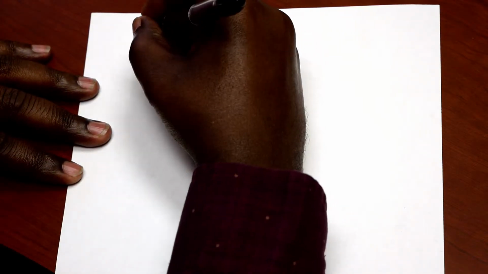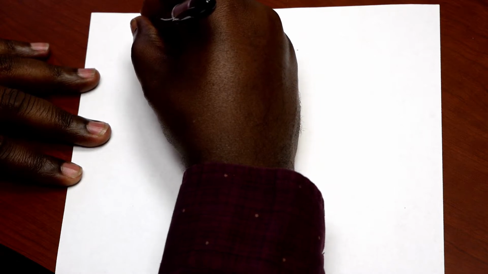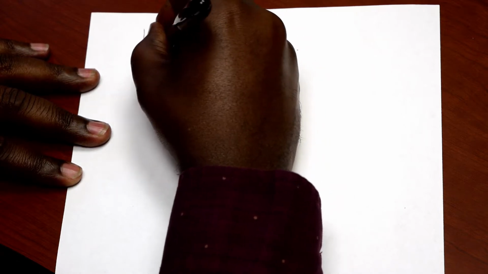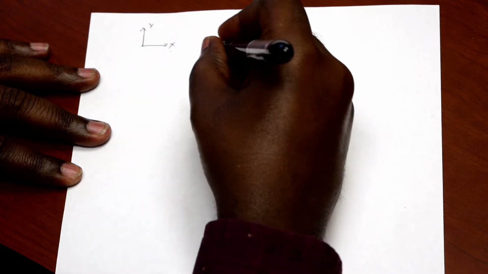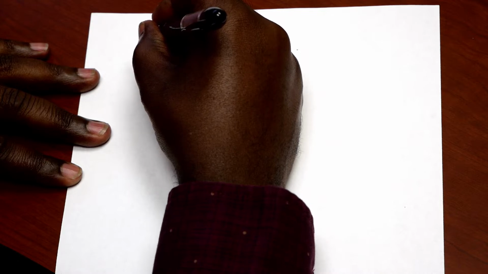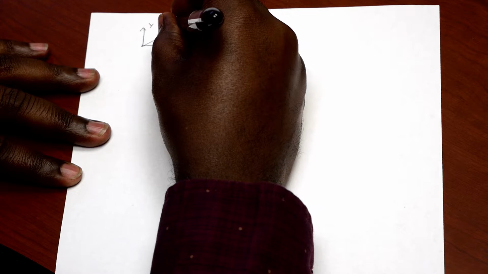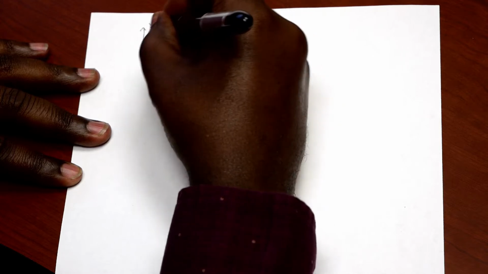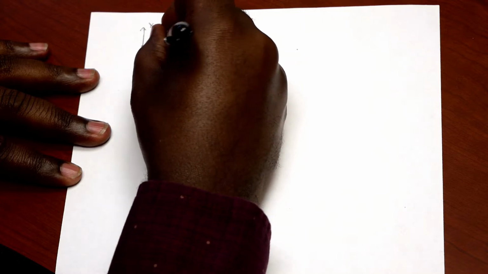Switch to my camera here. So the first thing we're going to do is set up our coordinate system. So we're going to say that our origin is here, right? X and Y coordinates, right? And we know that the ball is kicked, and the problem tells us the angle at which it kicks. So it was kicked at VA, that's the velocity at point A, at an angle of 30 degrees.